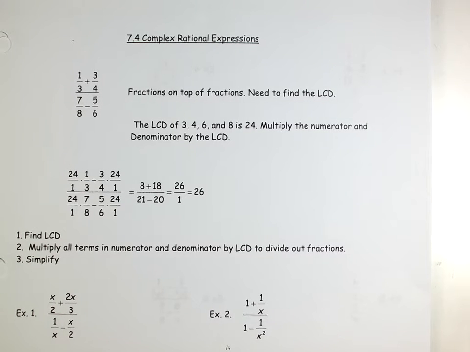So our next section is 7.4, complex rational expressions. So really what we have is fractions inside of fractions, and we want to simplify it. So we just have one numerator and one denominator.